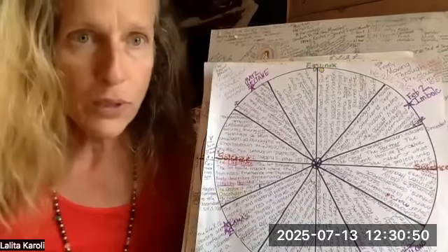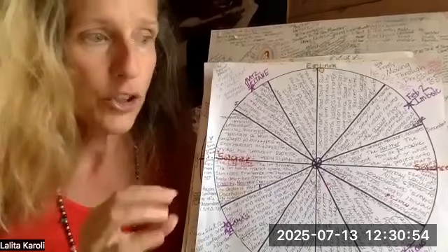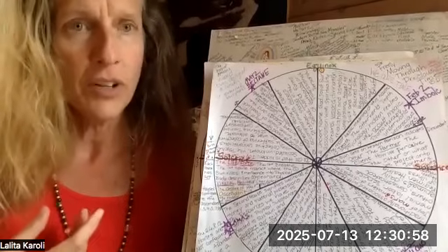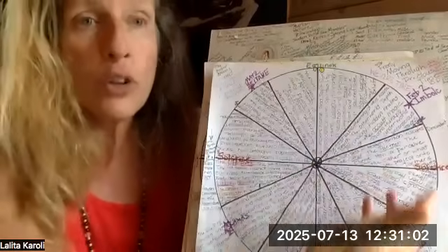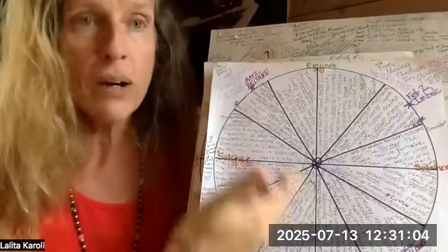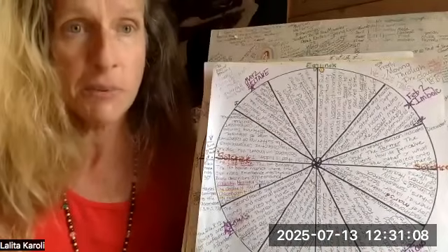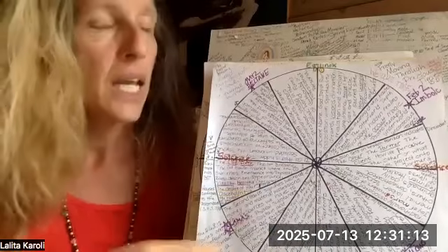If you're a Scorpio ascendant, remember that's that mystical shaman Scorpio ascendant. You're very sensitive, you can feel everything. And then the ruler of Scorpio is Mars. So then you have to look at Mars. Where is Mars steering the ship? And that's the next piece that you do. And you say, oh, Mars is in that sign.